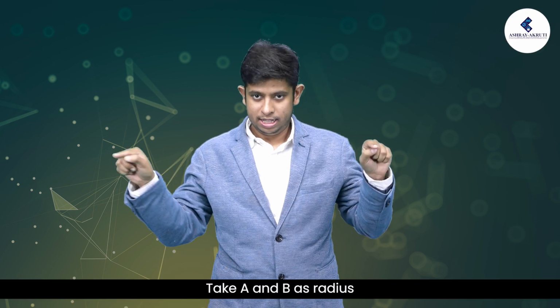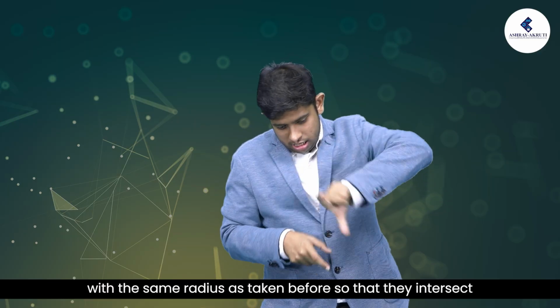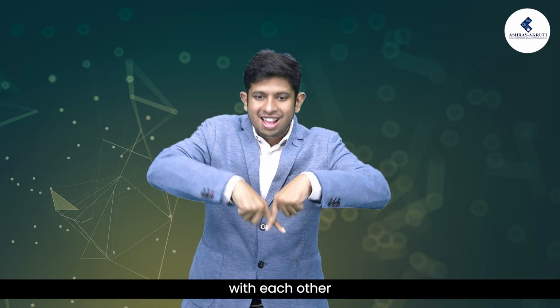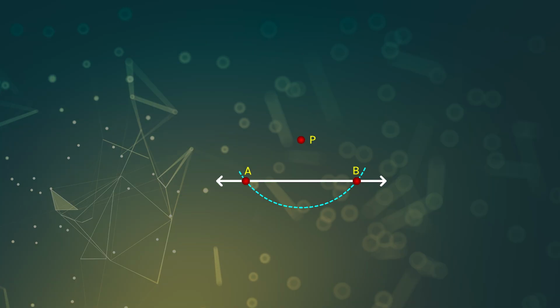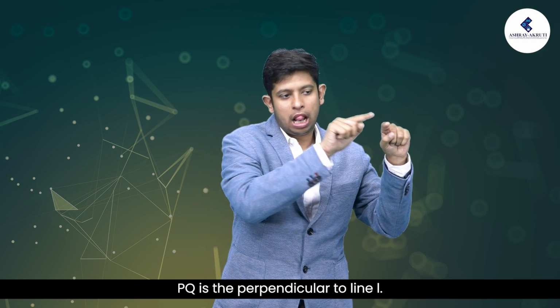Step 3. Take A and B as centers and draw arcs from both points with the same radius as taken before so that they intersect with each other. Step 4. Join PQ. PQ is the perpendicular to line L.